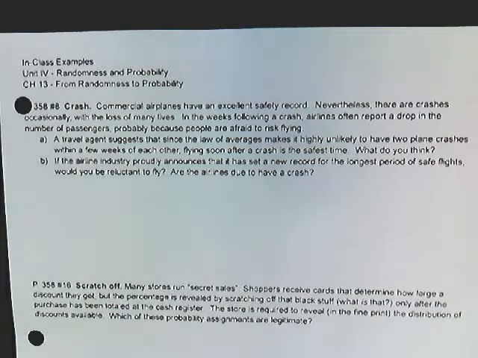Okay, so let's just take a look at these. It says, commercial airplanes have an excellent safety record. Nevertheless, there are crashes occasionally with the loss of many lives. In the weeks following a crash, airlines often report a drop in the number of passengers, probably because people are afraid to risk flying. A travel agent suggests that since the law of averages makes it highly unlikely to have 2 plane crashes within a few weeks of each other, flying soon after a crash is the safest time.